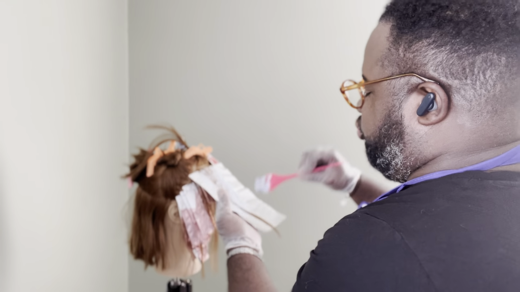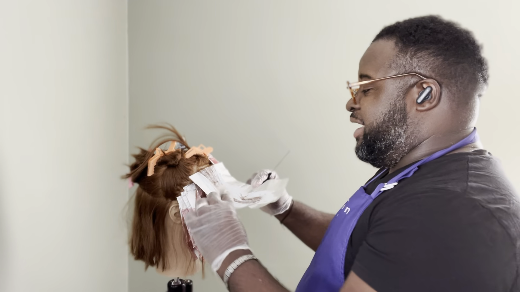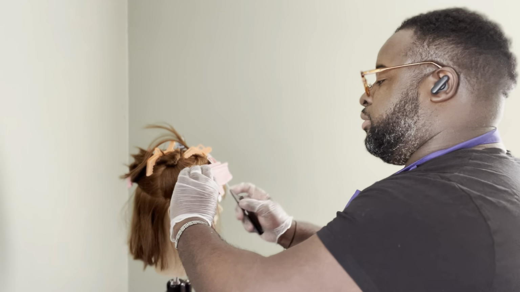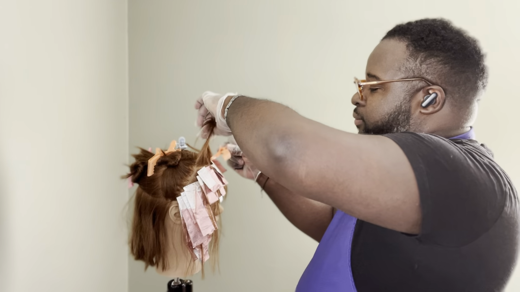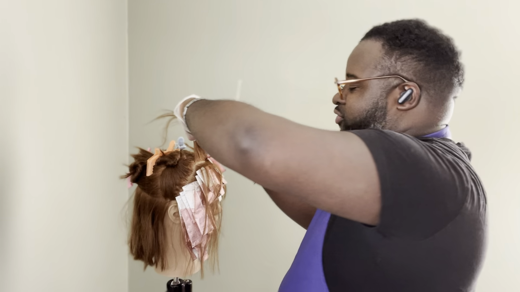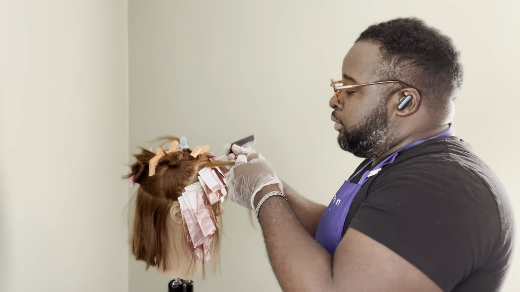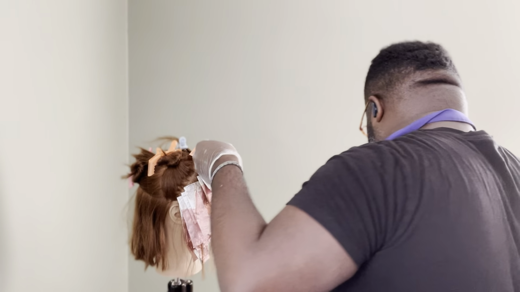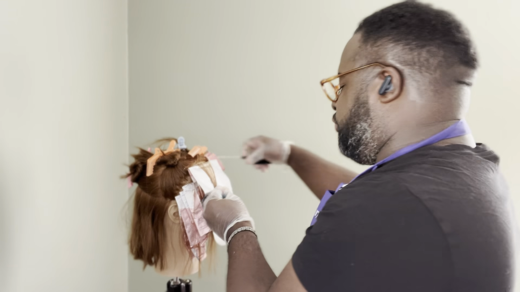And to be honest, once you get through the hairline, customizing the hairline for the client, everything else kind of falls into place, really. Like, it doesn't take me too long to get through this application, as long as I'm focused. Okay. So I'm gonna continue foiling.